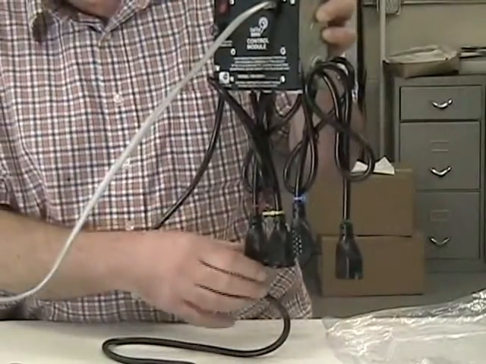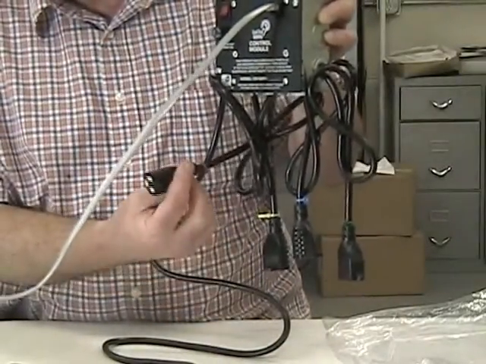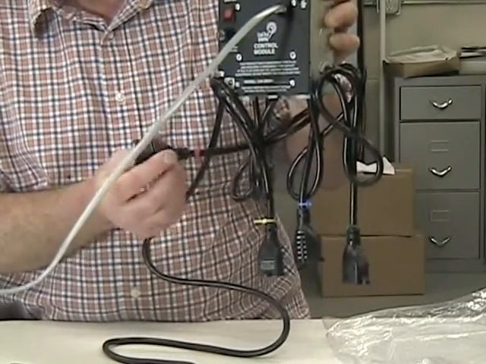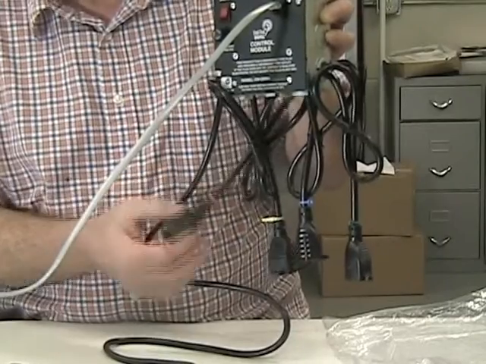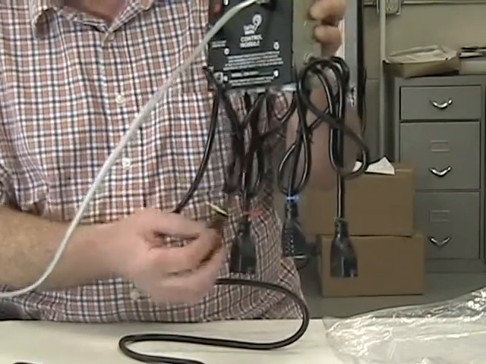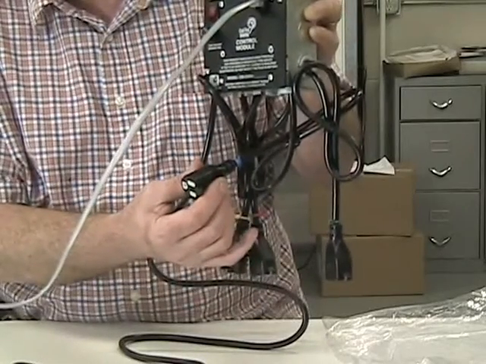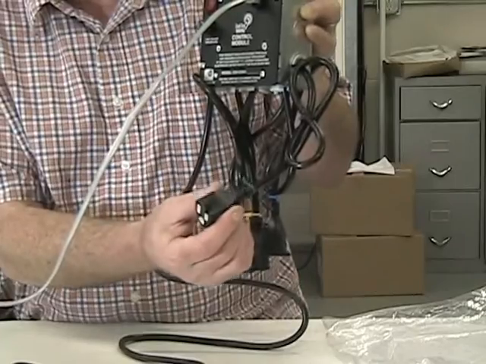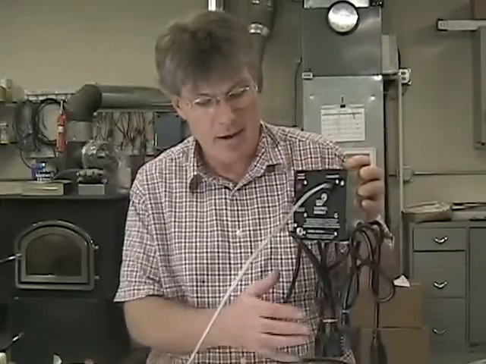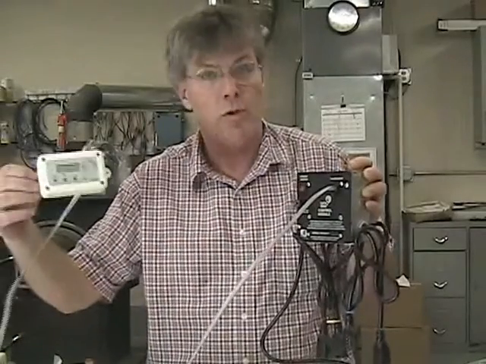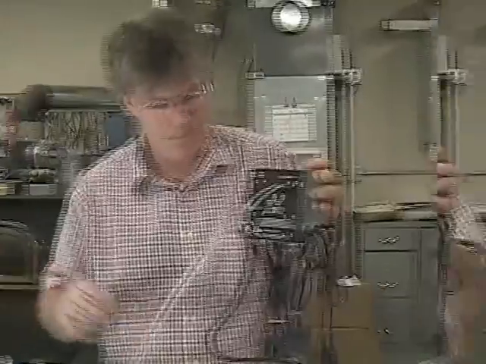Next, plug in your motors into the labeled color-coded cords. Red for stoker, yellow for convection blower, blue for combustion blower, and green for igniter. Having connected all your motors and your thermostat to the control module, you're ready to plug in your power.